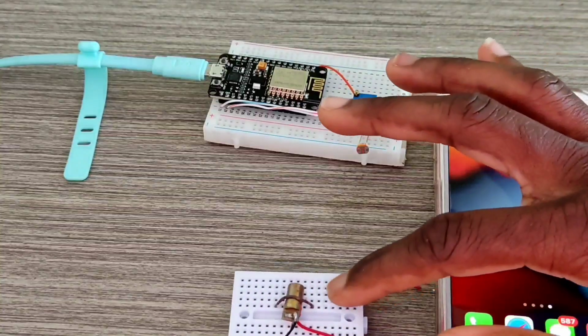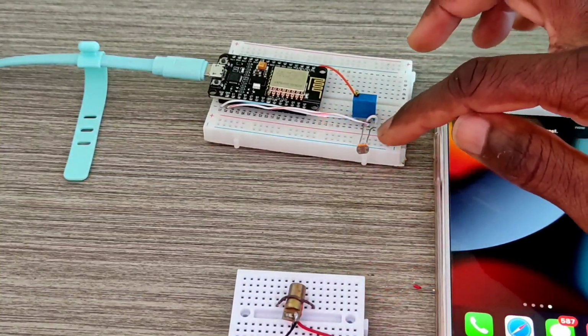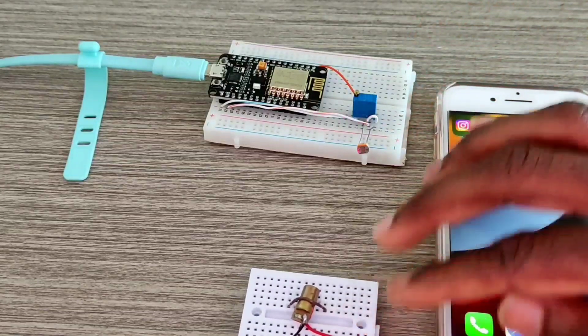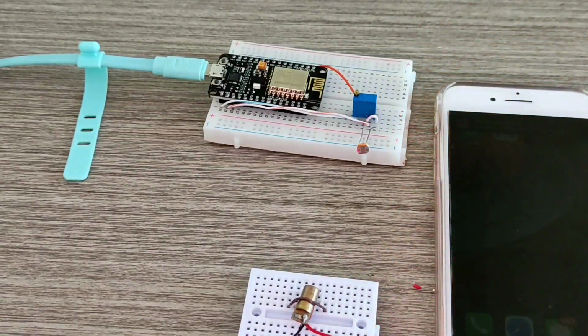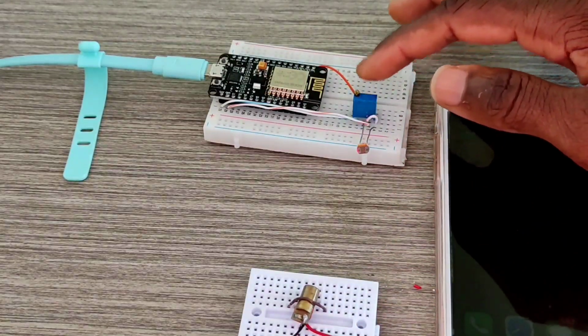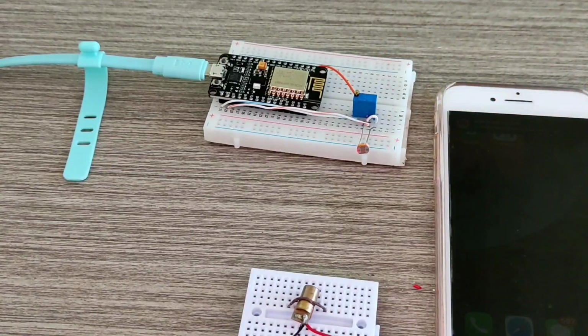We've got here a laser, a sensor, that's the LDR sensor, and a 10K ohm potentiometer.